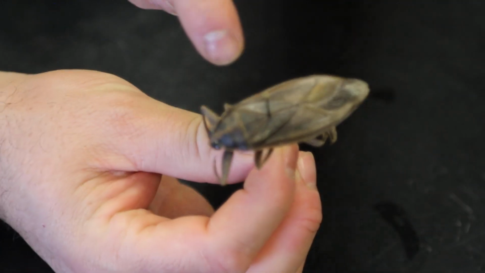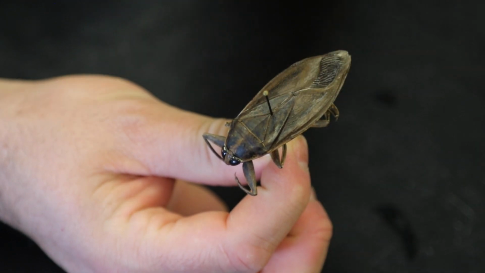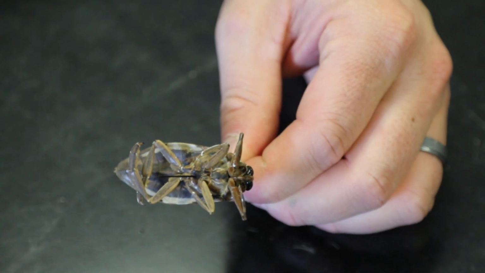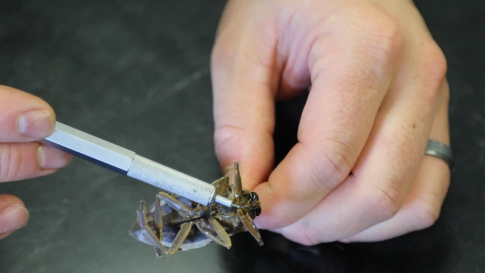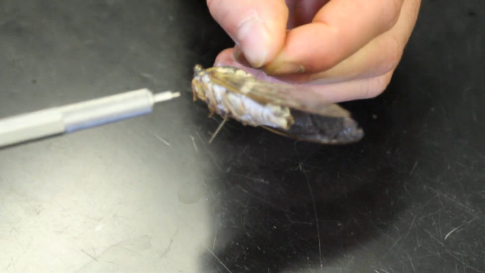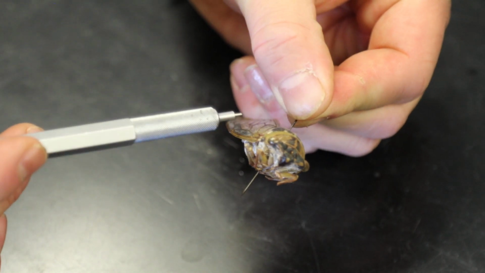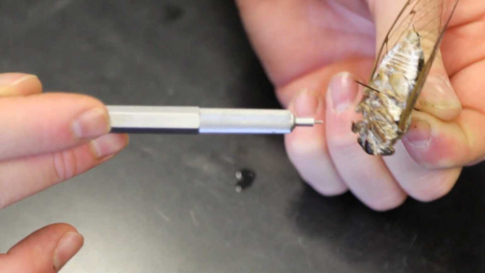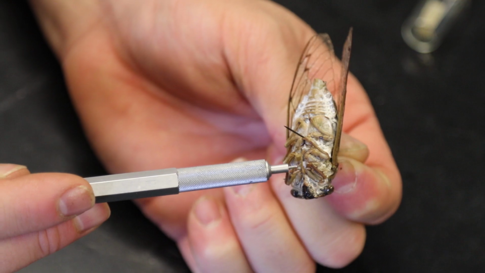You can see it's got this triangular neck plate here. And then if you flip it underneath, you can see it has a piercing, sucking mouth part right there. Now I'm going to show you a couple examples of this. This is another hemipteran here, a dog-day cicada. You can see again a triangular pronotum or neck plate here. Flip it over and you have a piercing, sucking mouth part as well. That's one thing that all hemipterans have in common: the piercing, sucking mouth part.